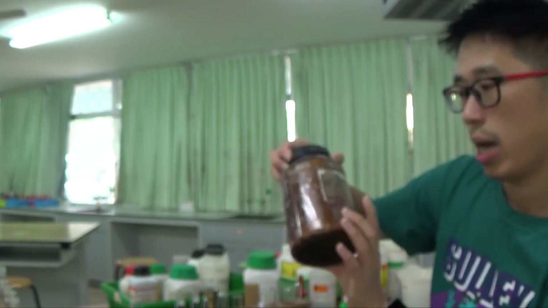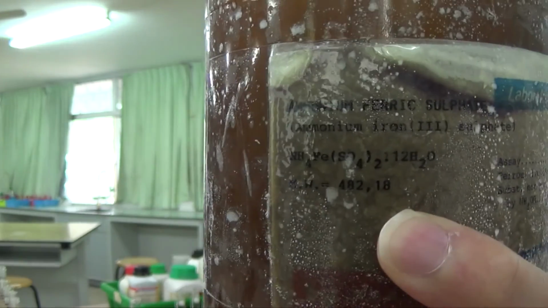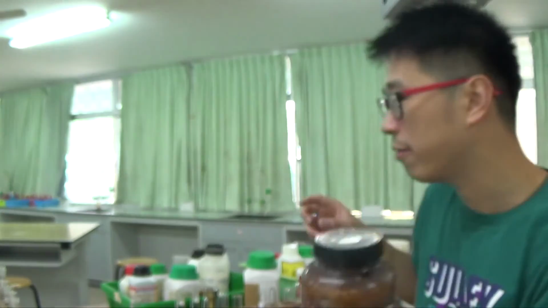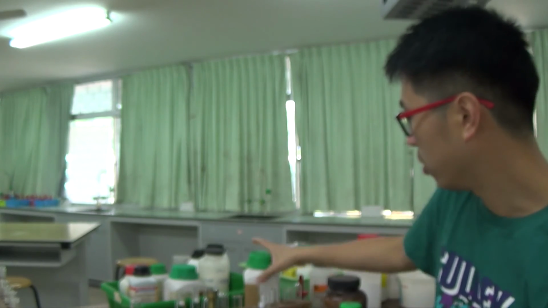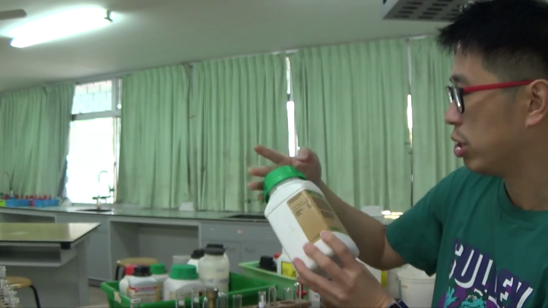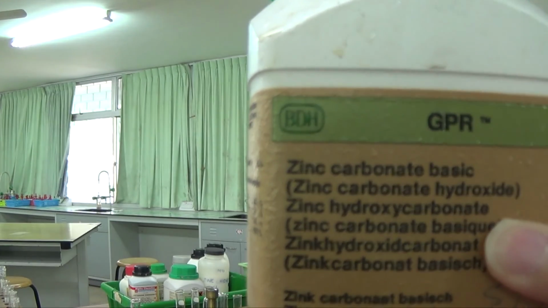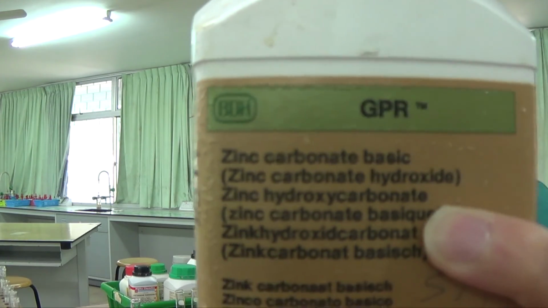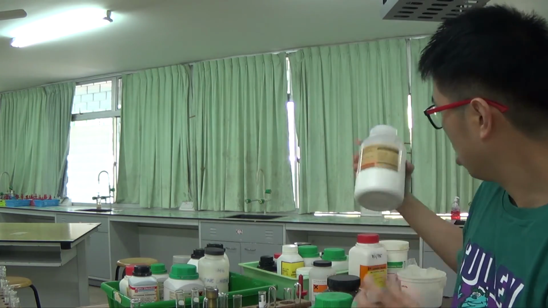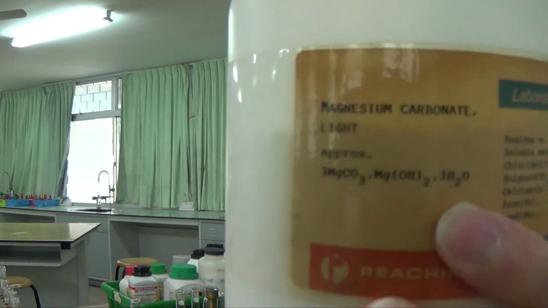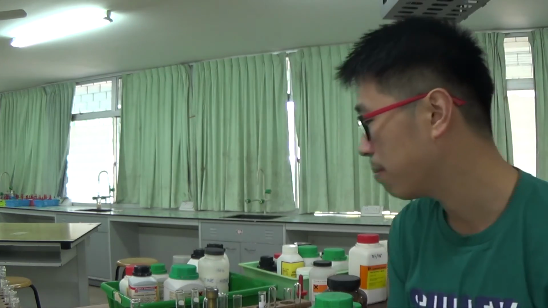Or it can be ammonium sulfate mixed with iron 3 sulfate, or it could be one of those white solids which is not a double salt but a carbonate: zinc carbonate plus zinc hydroxide as a mixture, or even magnesium carbonate and also magnesium hydroxide as a mixture.